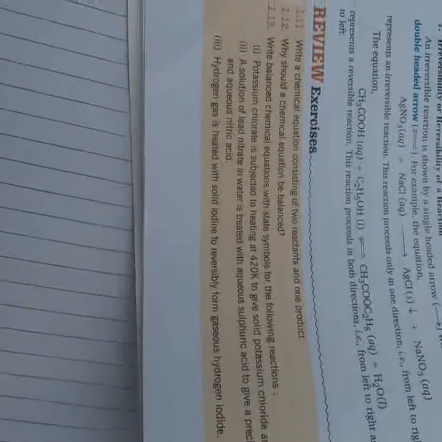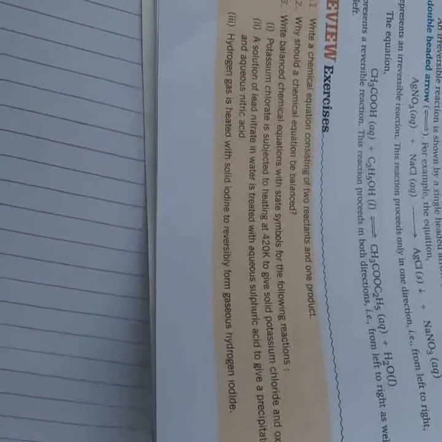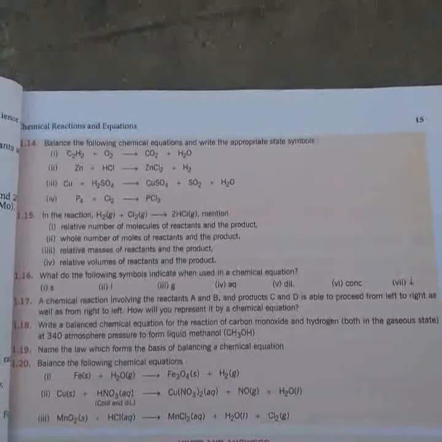Question first: a chemical equation consisting of two reactants and one product. Second, and here the third question.